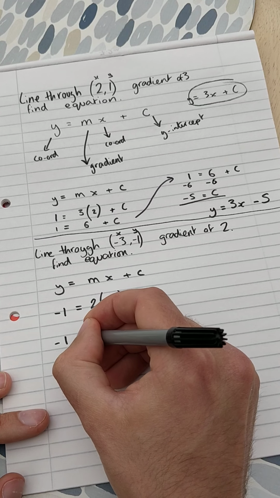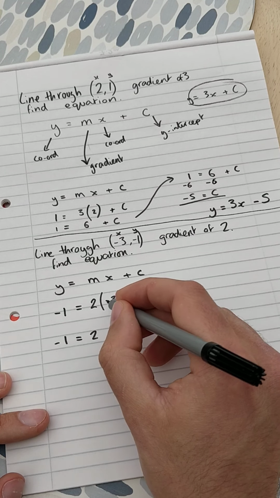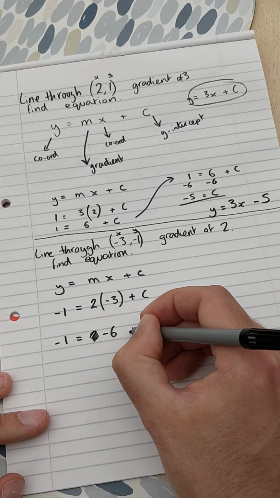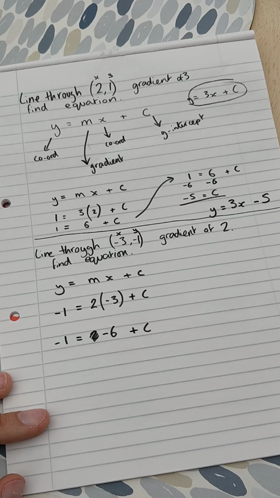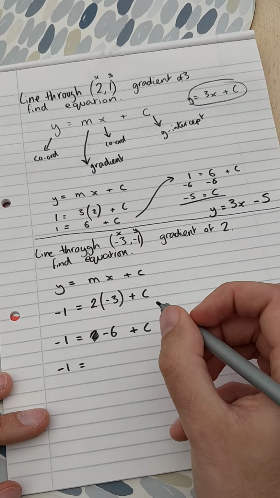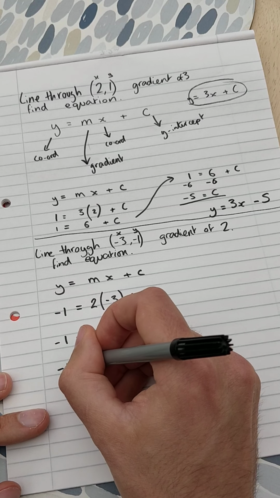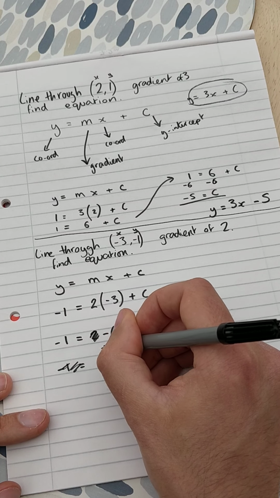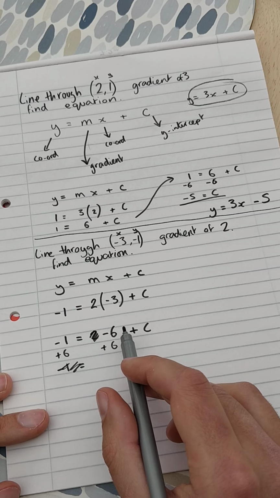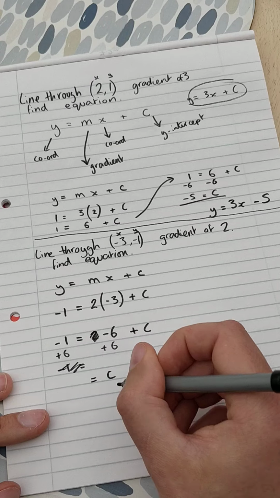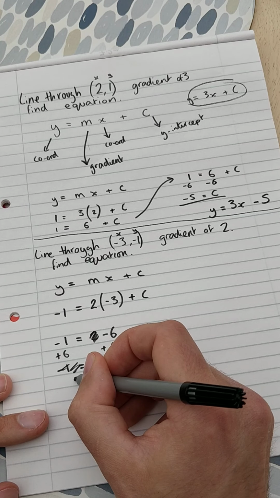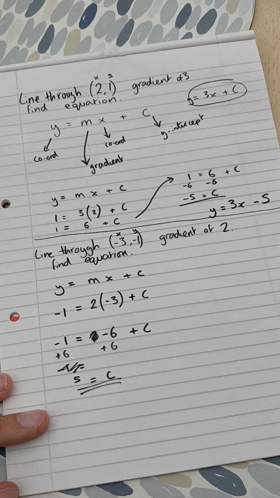So this is -1 is equal to 2 times -3. That is equal to -6. Okay. Now I've got -1 is equal to -6, add something. So what I'm going to do to both sides is I'm going to add 6, just to get rid of the 6 from this side. So add 6 there, that disappears. That's just going to give me c. So -1 add 6 gives me 5.